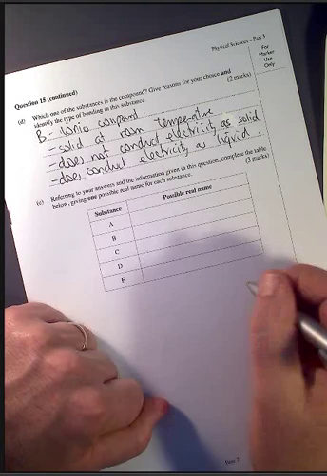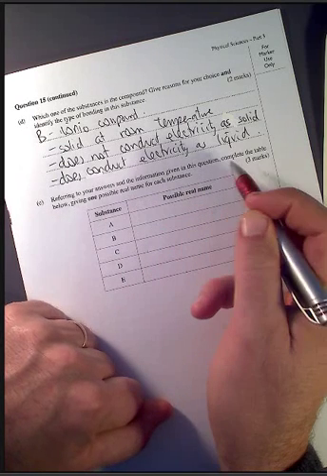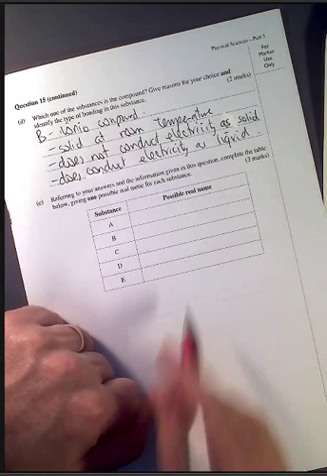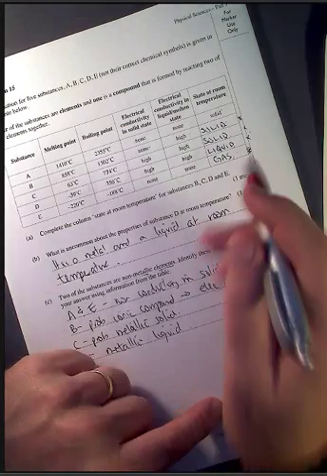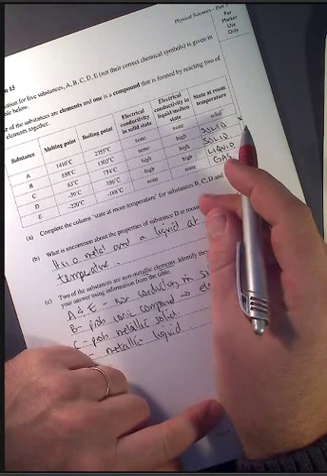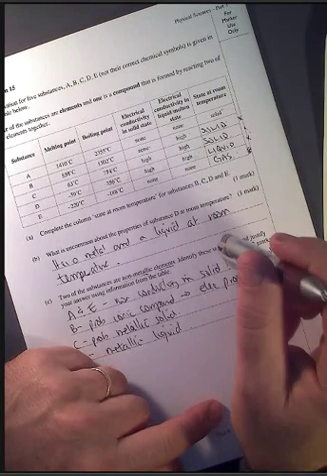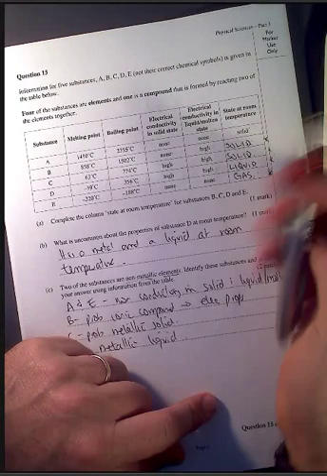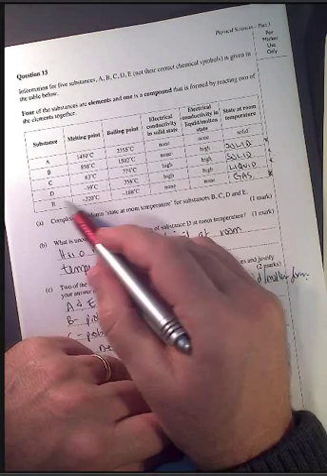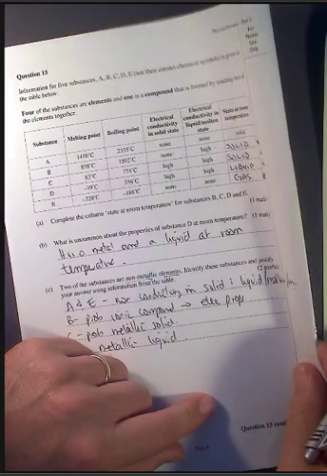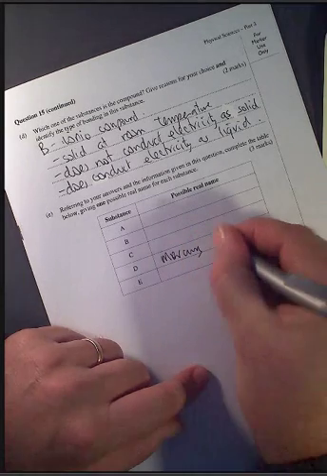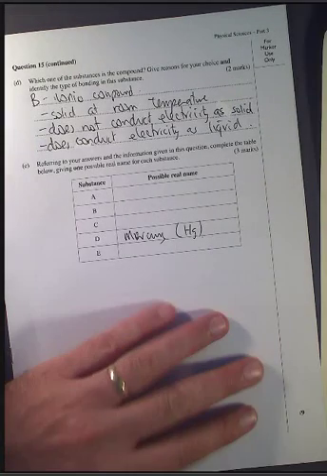Okay. Referring to your answers and the information given in this question, complete the table below, giving one possible real name for each substance. All right. Well, let's have a little look here. Possible names. So this is not by any means a definitive list. Some of these are going to be pretty sure. So a liquid metal pretty much is going to be, so we'll start with that one. Mercury, Hg. You don't have to put the symbol if you don't want to.